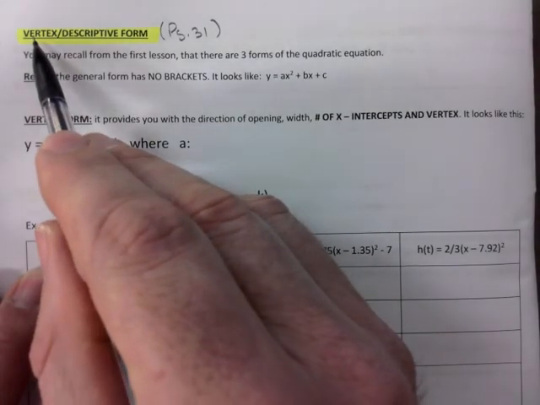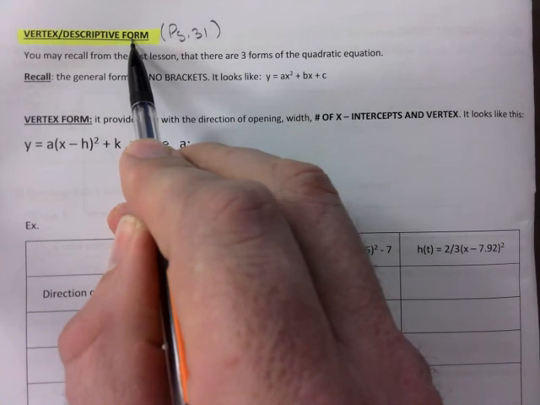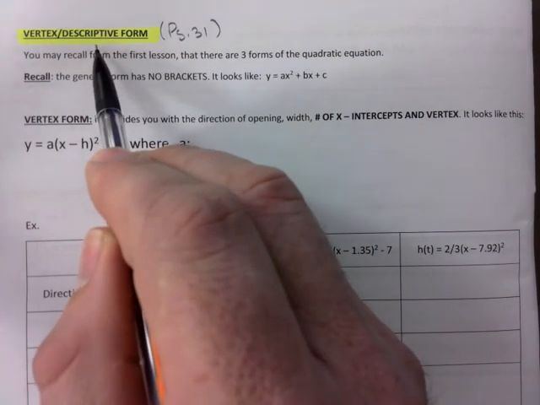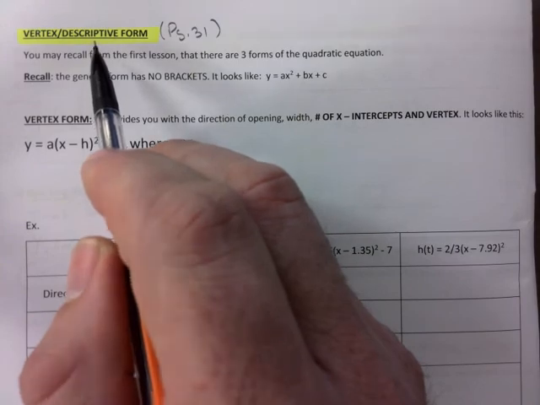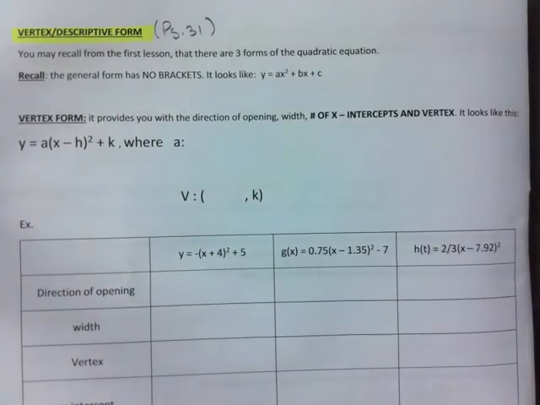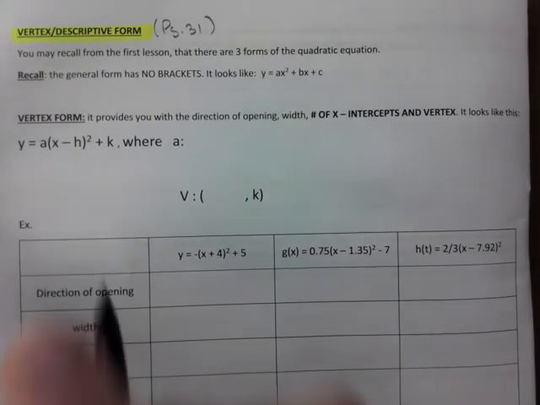So let's start with it. We're going to focus a little bit on the vertex form of the quadratic, but really nothing changes. It's still a parabola. You can still use your calculator to type that in and find the vertex. There are a few things that are special about the vertex form as opposed to the general form.